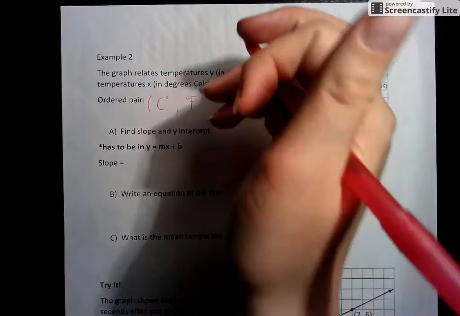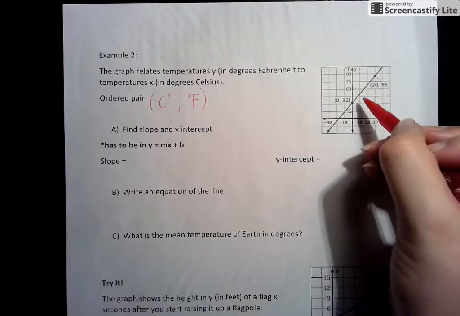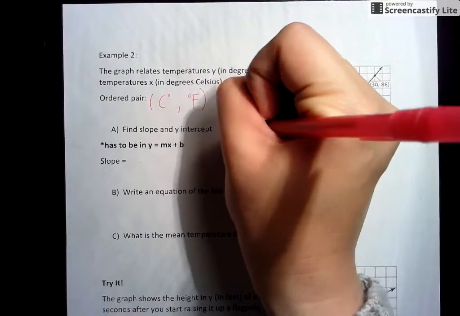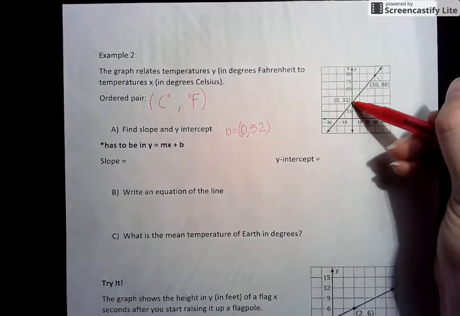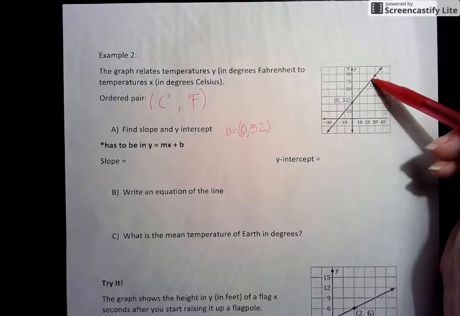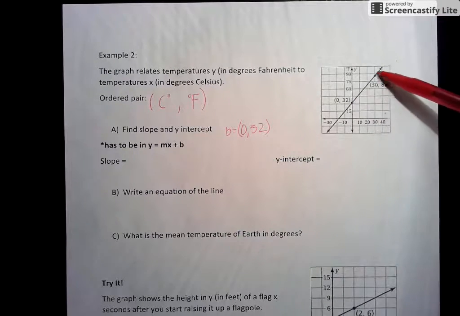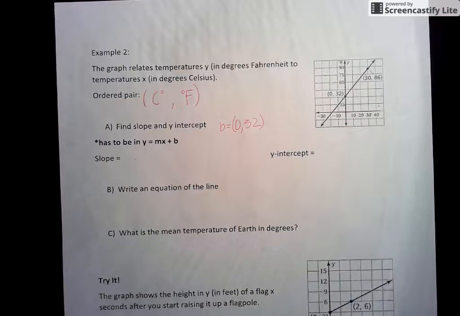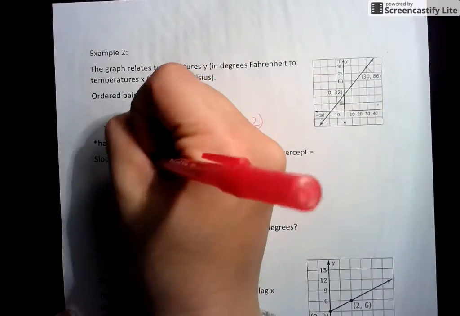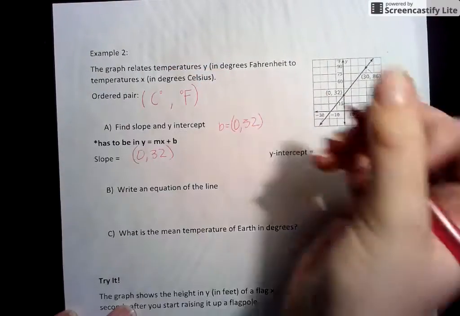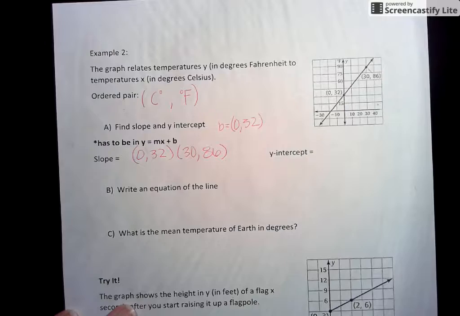Okay. And when we're looking at this, we want to find our slope and our y-intercept. Well, looking at our graph right here, we know our y-intercept is 0, 32. Now we want to find what our slope is. If you notice, we don't know if it goes up evenly or anything like that, so when we look at our graph, we're not sure. So what I would do is, I know I have 2 points, so let's try finding our slope. We're going to write down our 2 points and figure out what our slope is.